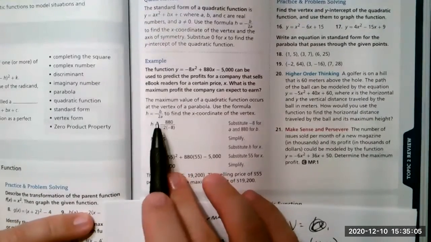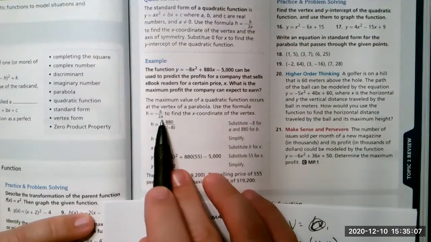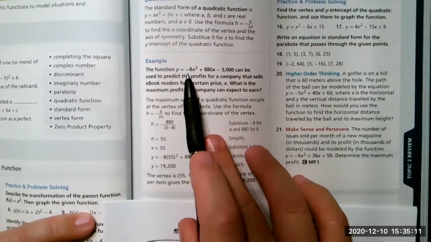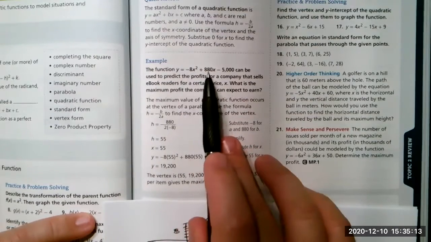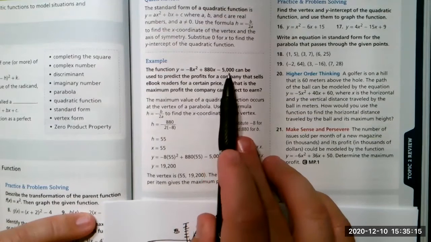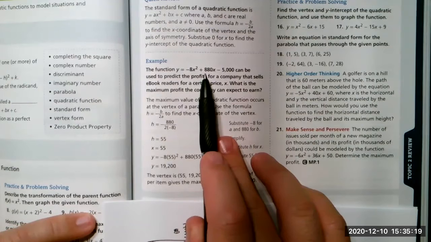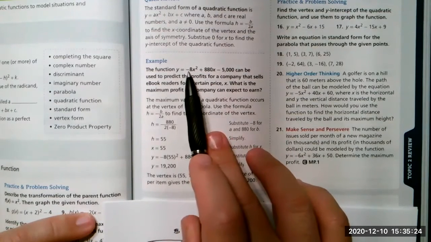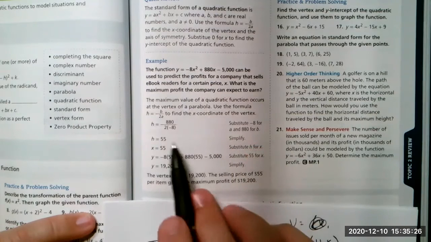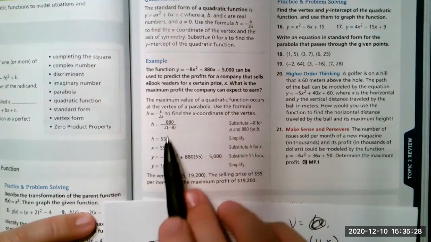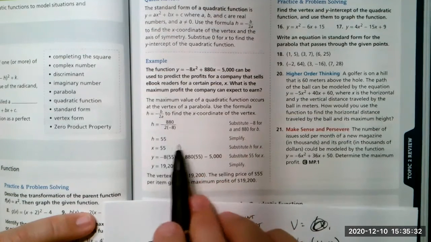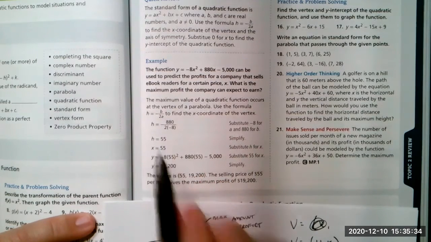Anytime you want to calculate H, you can just use negative B over 2A, or the opposite of B over 2A. Here, my A value is -8. My B value is 880, and you're not using C, so I'm not worried about it. So it's going to be the opposite of B, which is -880, divided by 2 times A, 2 times -8, which is -16. So if I do the math, -880 divided by -16, that's going to give me +55.